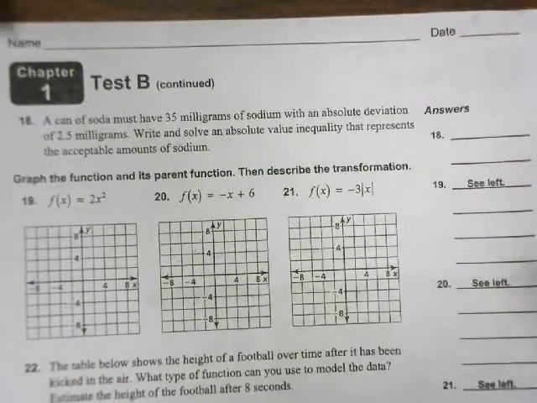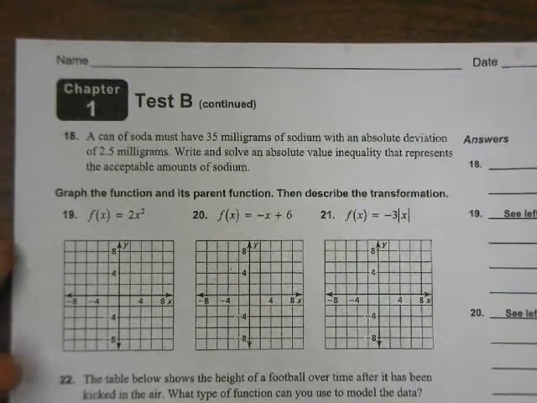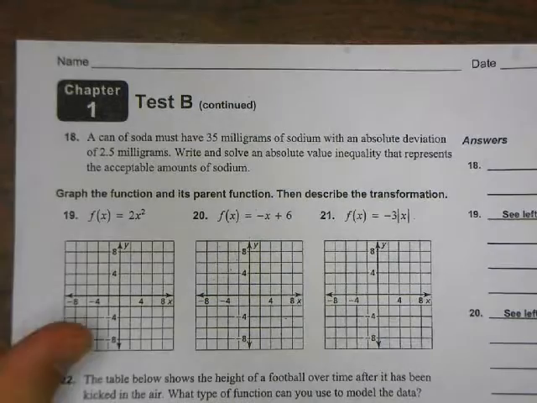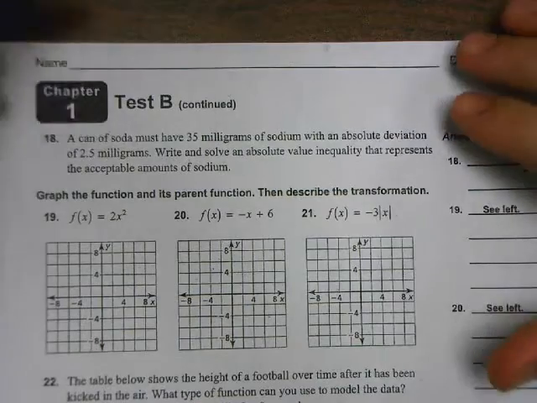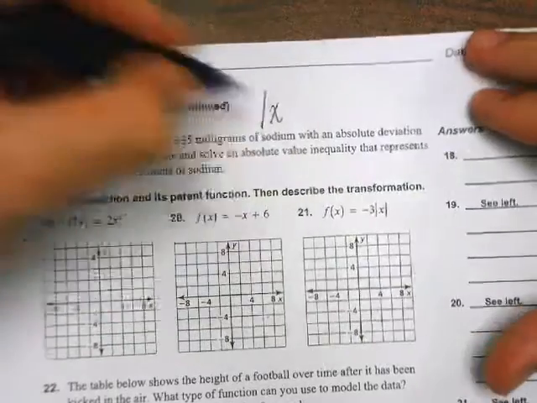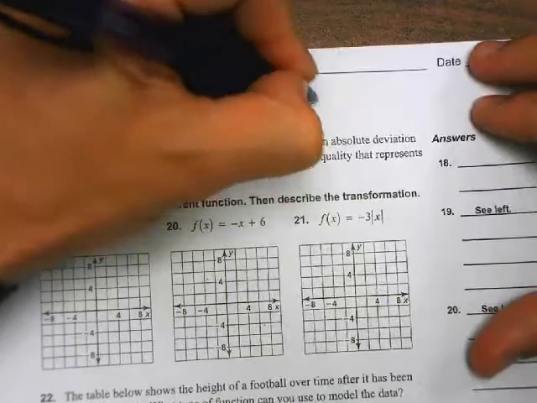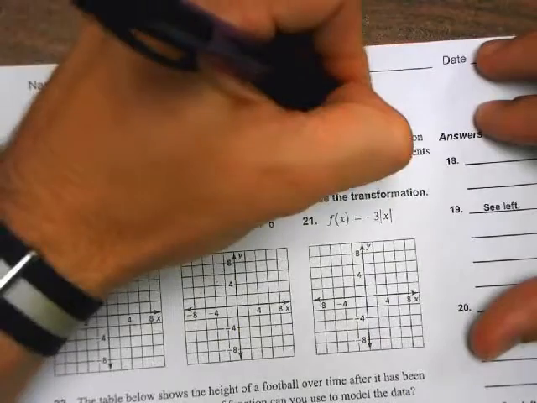Number 18, a can of soda must have 35 milligrams of sodium and the absolute deviation of 2.5 milligrams. Write and solve an absolute value that represents the acceptable amounts of sodium. All right. So usually absolute deviation is fairly straightforward. On this one, you just basically want to say however much sodium is actually in there minus the 35 that is required to be in there. That has to be less than or equal to 2.5.